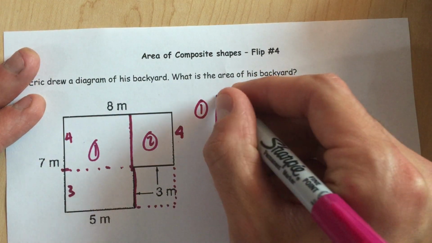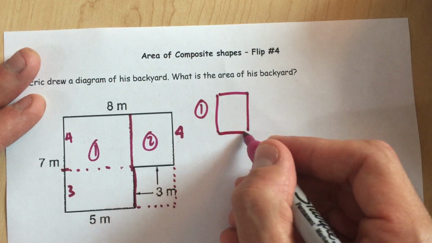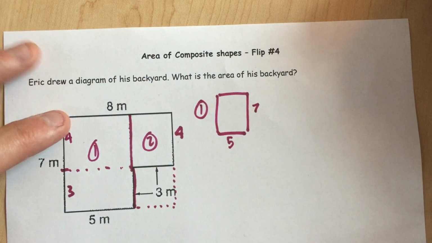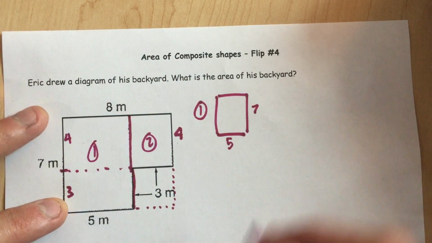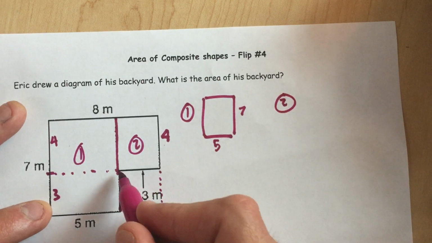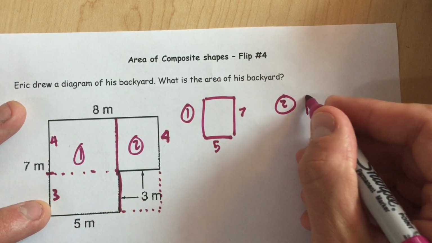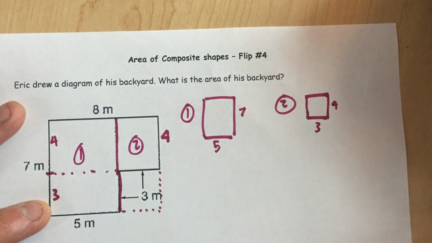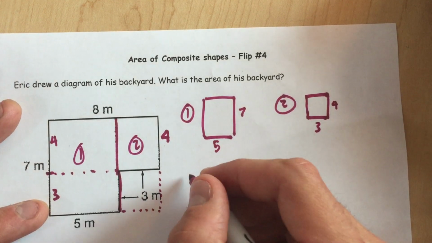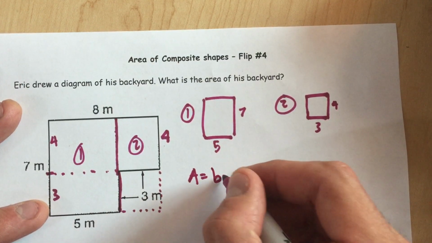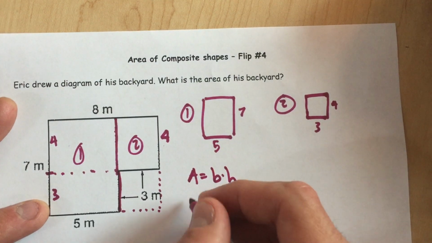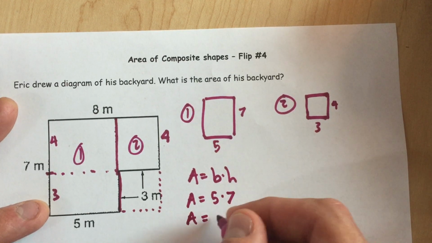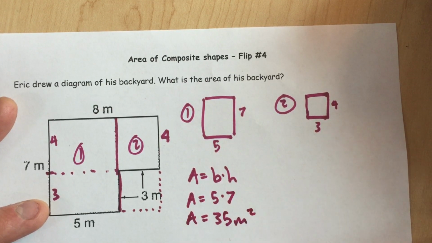The first rectangle, I'm going to draw a little sketch of it, has a base of 5 and a height of 7. That's this one. And the second rectangle has a base of 3, it's the smaller rectangle, and it has a height of 4. All right, now all I have to do is find the area. You know the area of a rectangle is base times height, or length times width, which means the area is going to be 5 times 7, which means it's 35 meters squared.